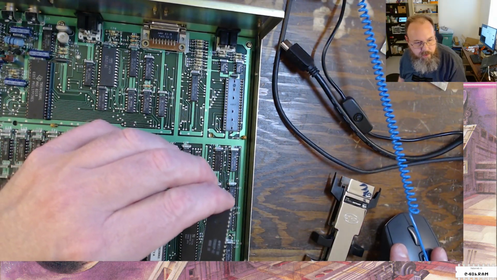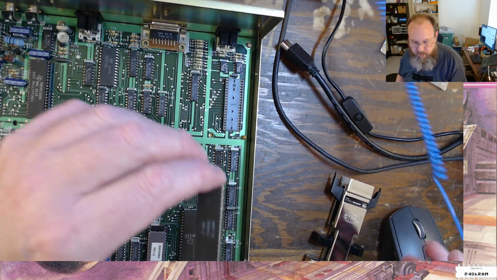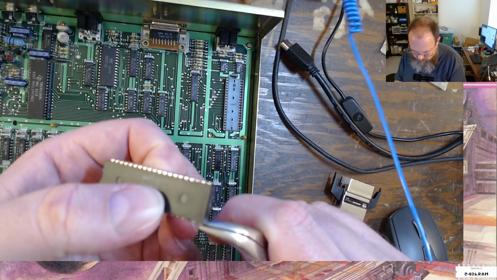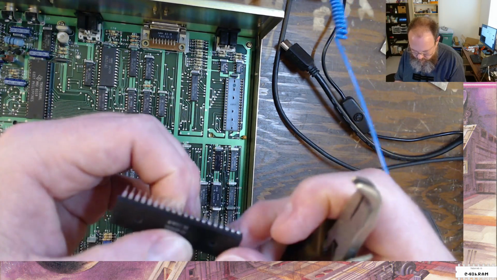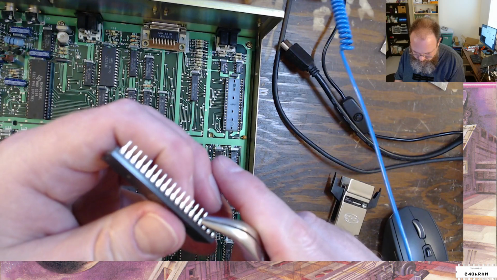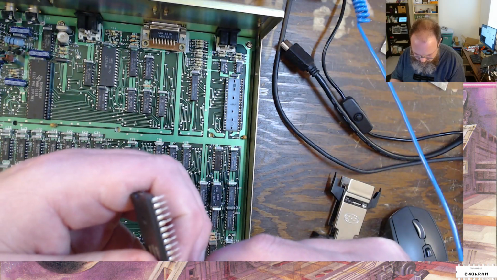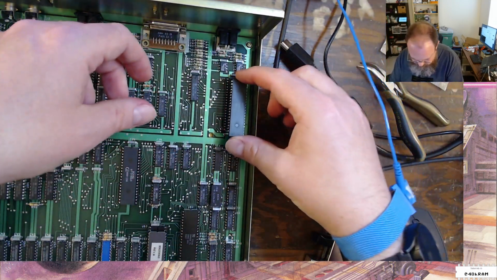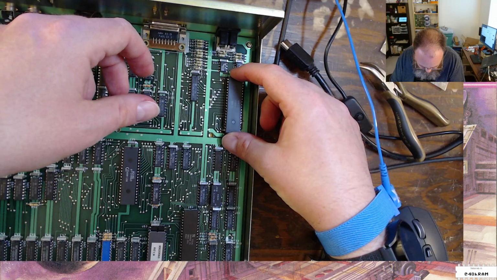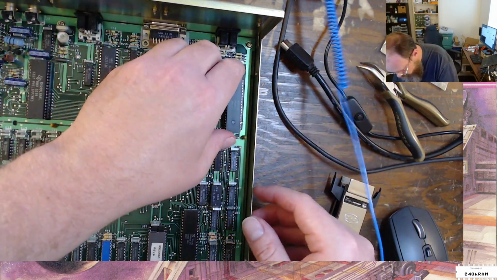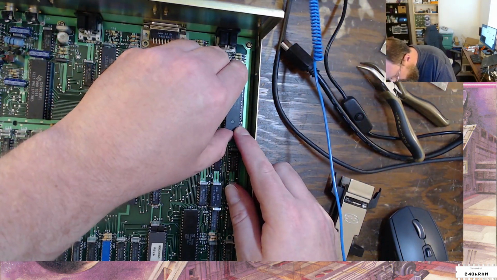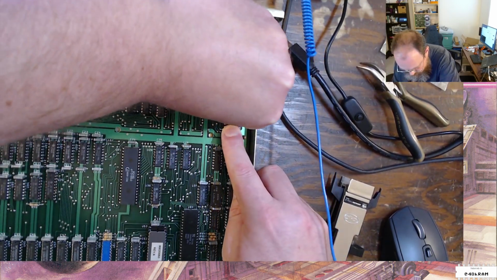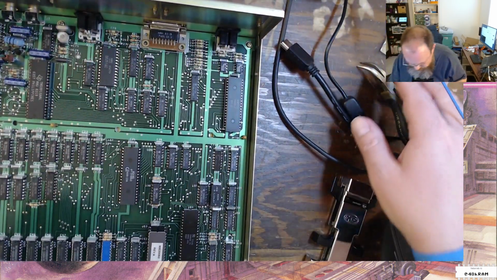So let me get my web browser up. Pin 20 is this guy. Pin 1, 2, 3, 4, 5. This guy. Yeah, I hate doing this. All right, so there we are. Pins lifted.